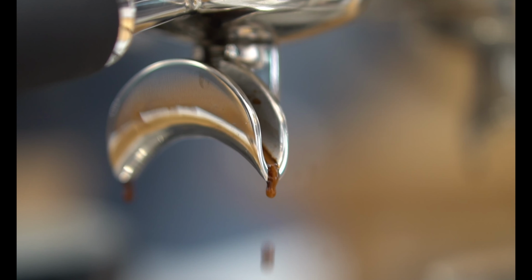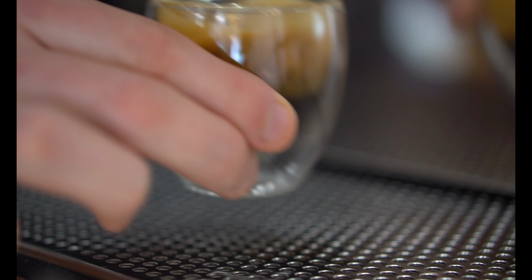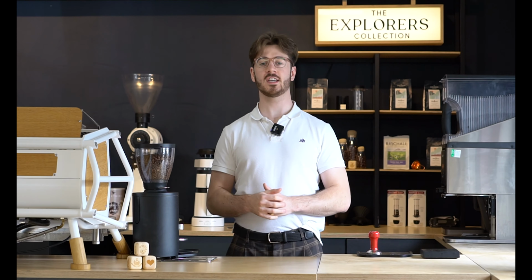Today we're talking about espresso ratios. We're going to try and define an espresso, a ristretto and a lungo. We're going to talk about why ratio has an effect on the flavour of your coffee and then how you can use it to dial in your particular coffee according to your taste preferences.